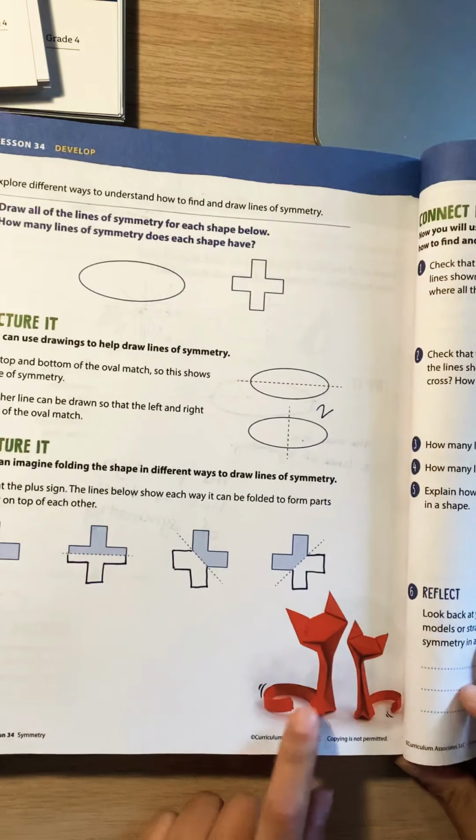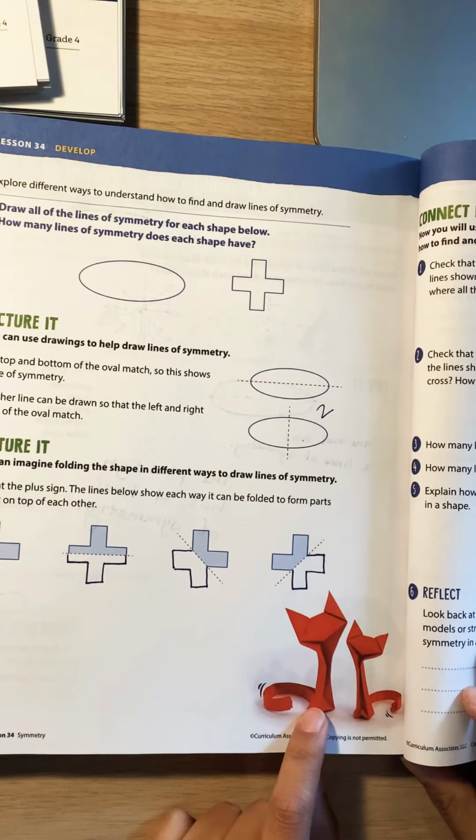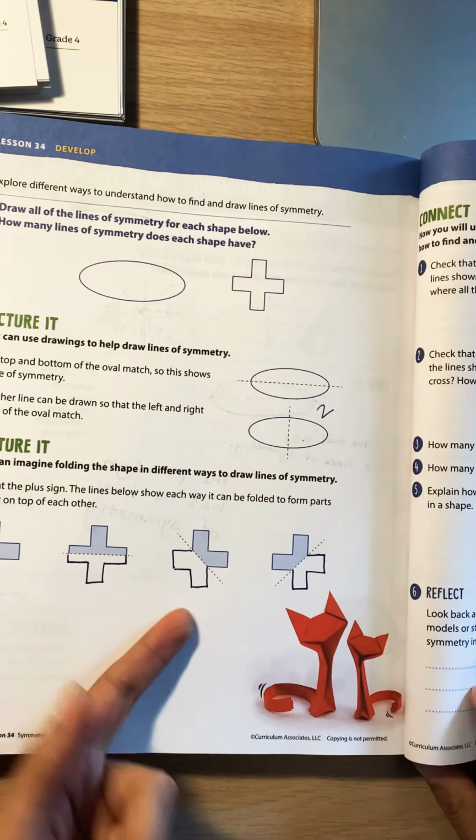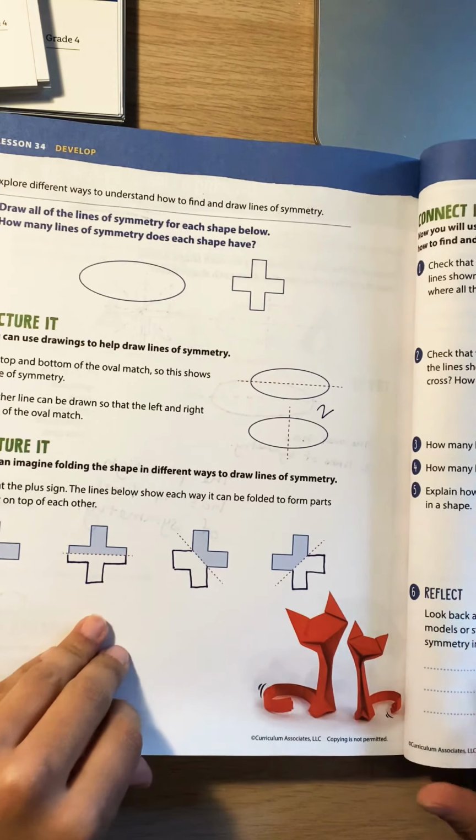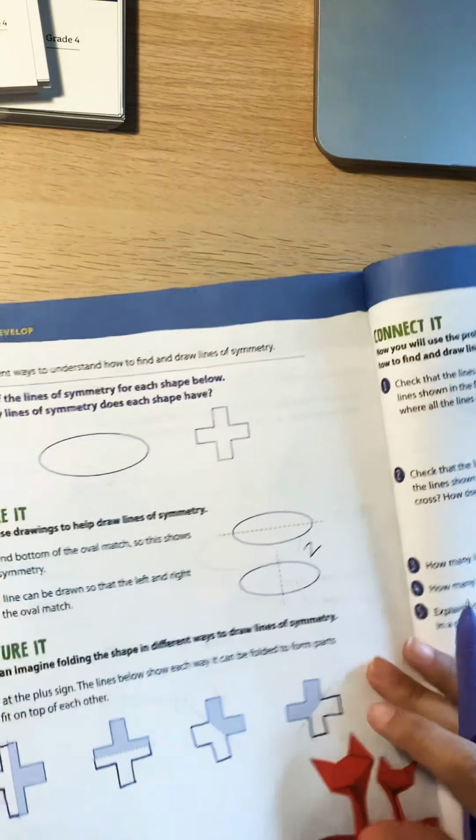I'm not sure why they're, I mean, I guess origami is like folding paper and they're talking about folding across a line of symmetry, so maybe that's why they have the origami cats there, and I think there was an origami dog over here. Okay, all right, connect it.